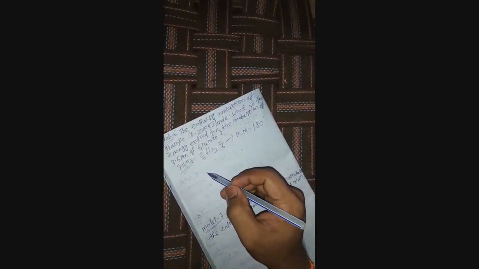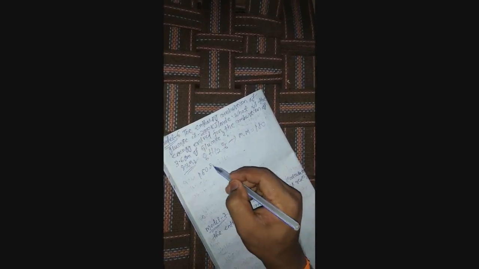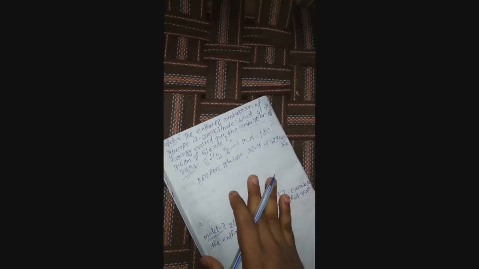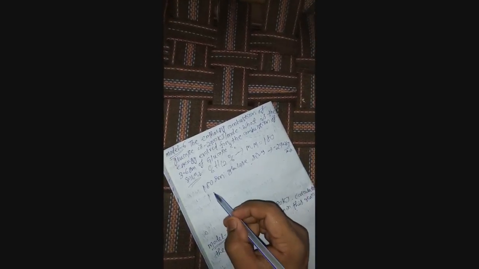Now 180 gram glucose gives minus 2900 kilojoule per mole. 1 gram glucose gives minus 2900 by 180.